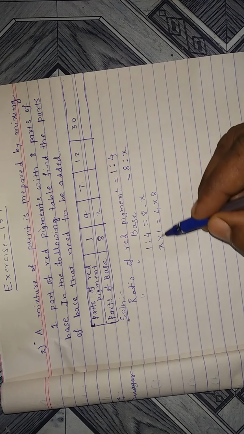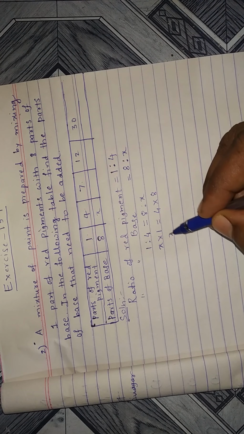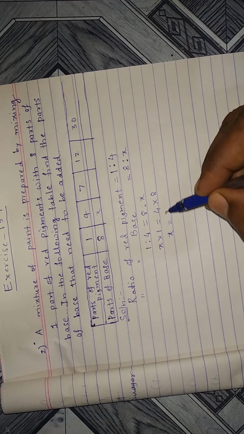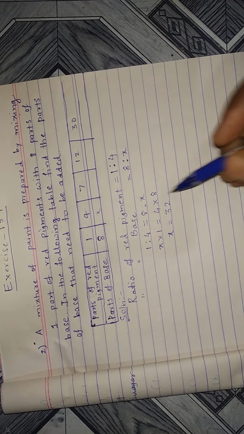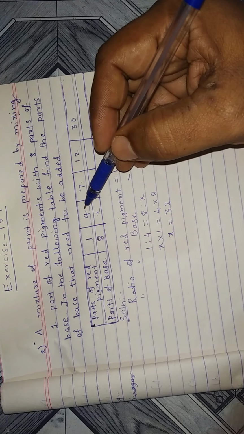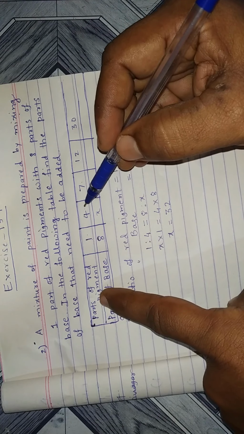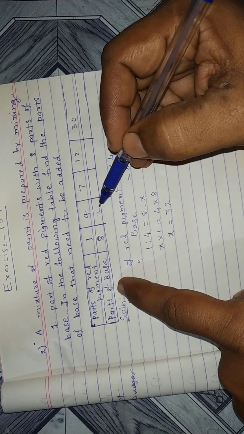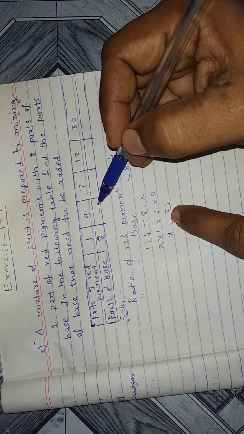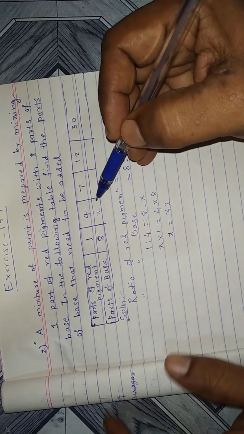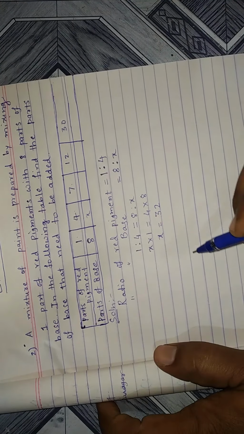Okay, so after multiplying both these, we have the answer as x. 4 into 8 is how much? It is 32. It means in the mixture, if there are 4 parts of red pigment, what is the part of that base here? It is 32. Understood, students, all of you here? Let me solve the next one.